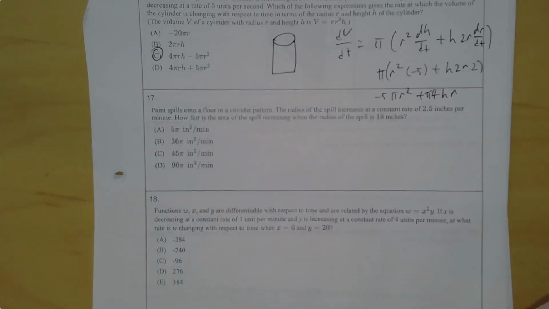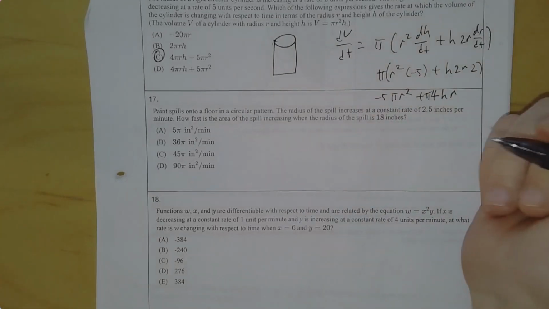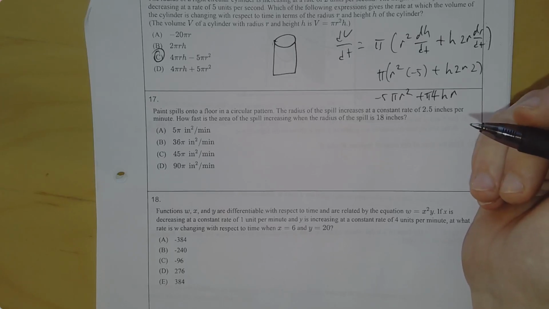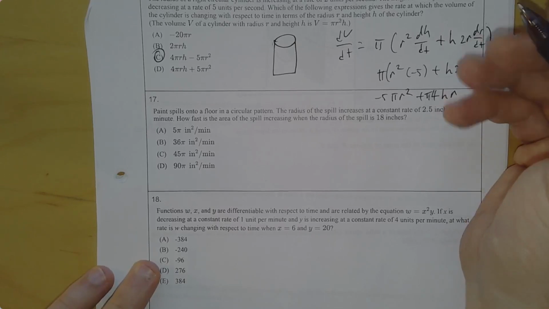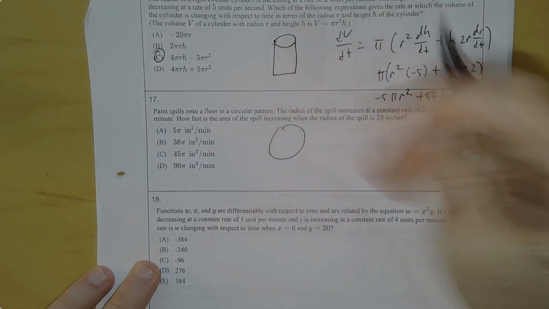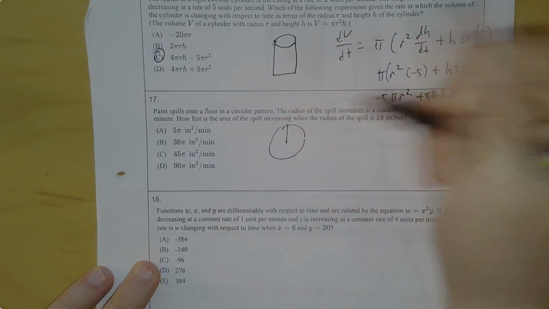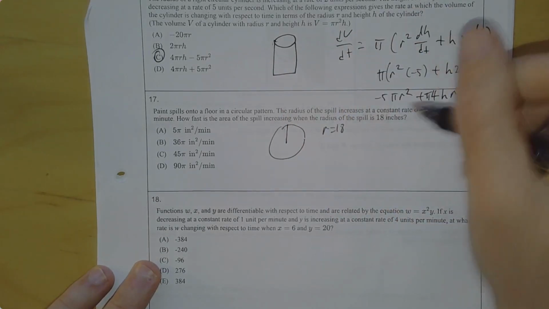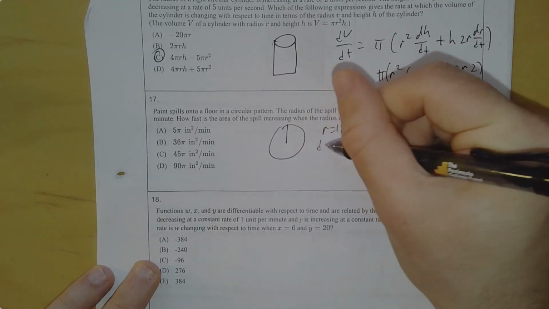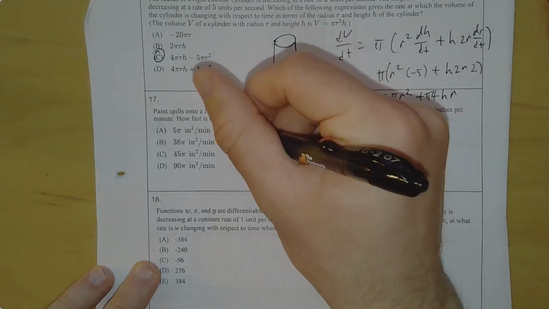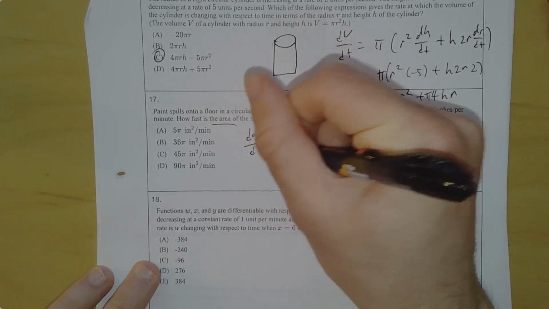17. Paint spills onto the floor in a circular pattern. The radius of the spill increases at a constant rate of 2.5 inches per minute. How fast is the area of the spill increasing when the radius of the spill is 18 inches? So the paint is spilling out like that, and we've got a radius. We know that the radius is 18. We know that the radius is changing, dr/dt at 2.5. And we want the area, so dA/dt, that's what I want.